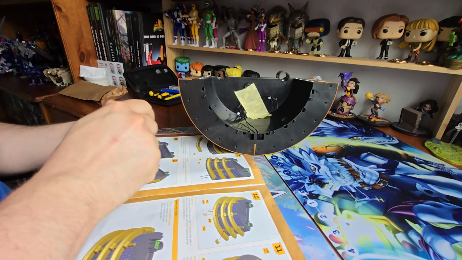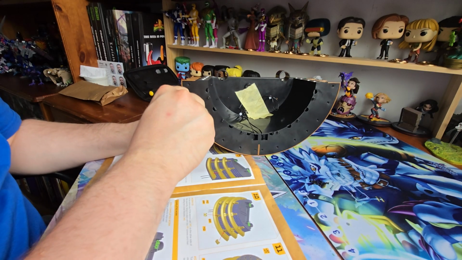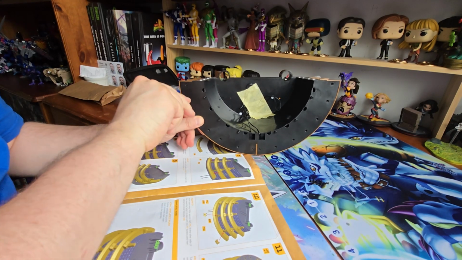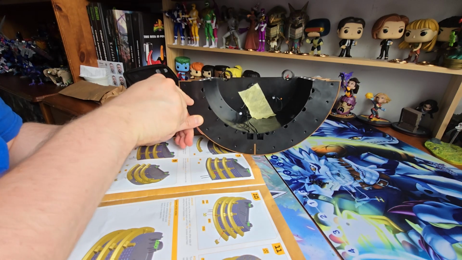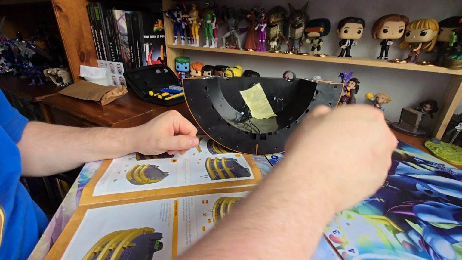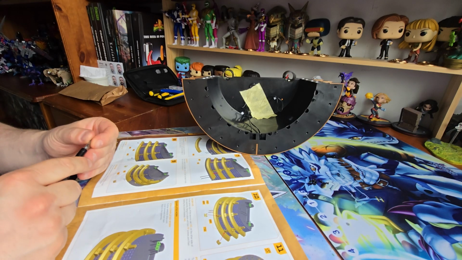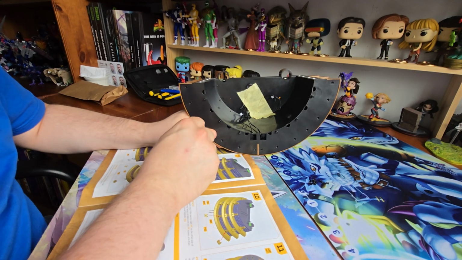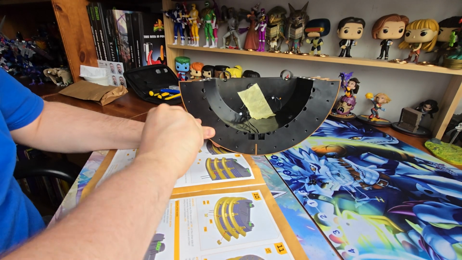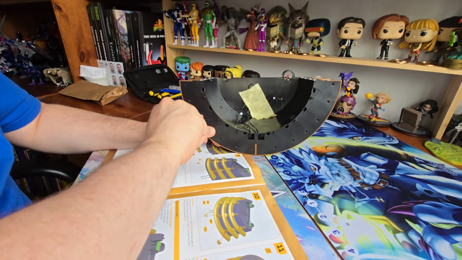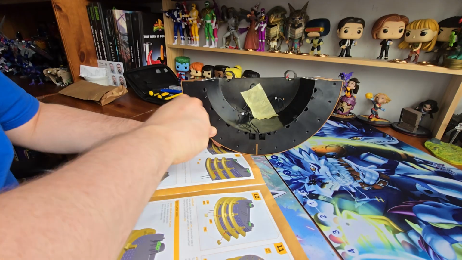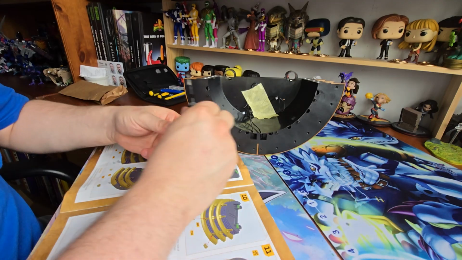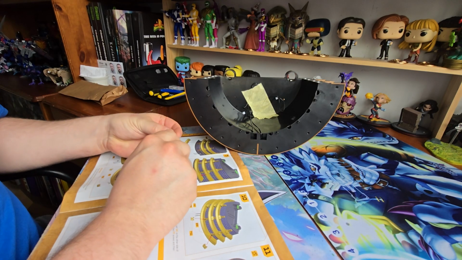Then we can work our way around. Should be a total of 14 screws that we will be fitting.